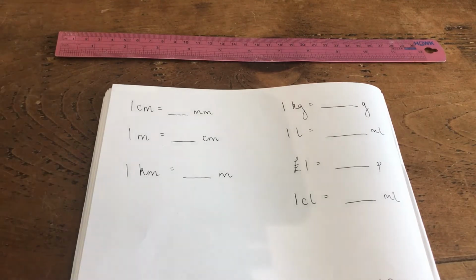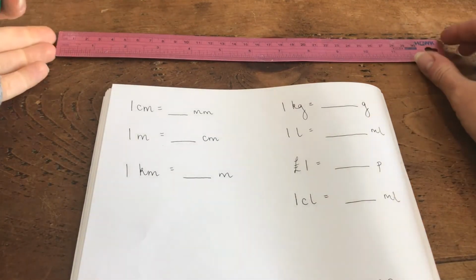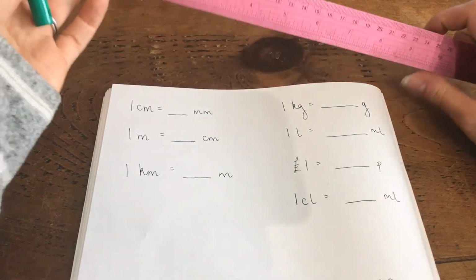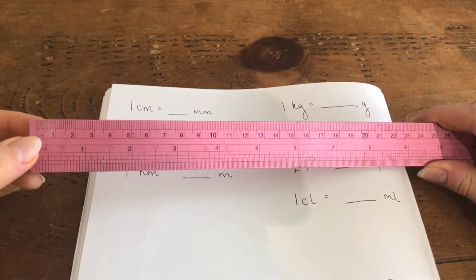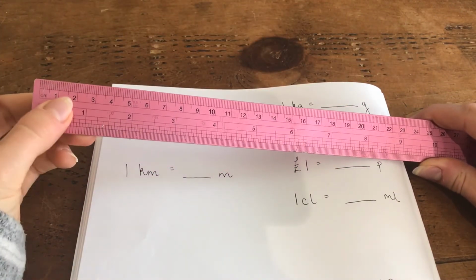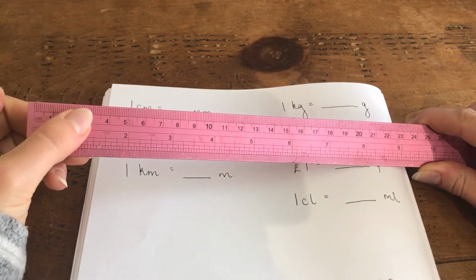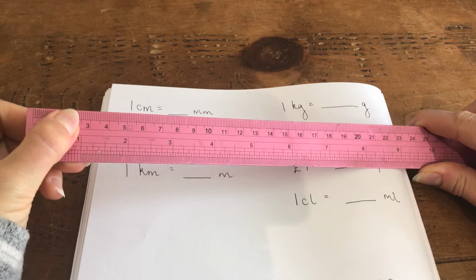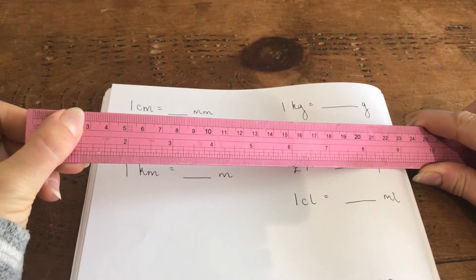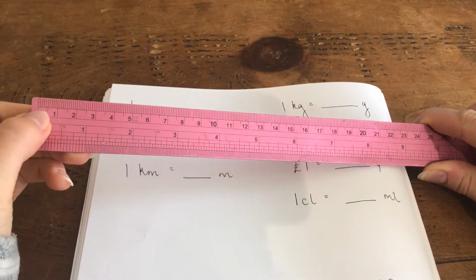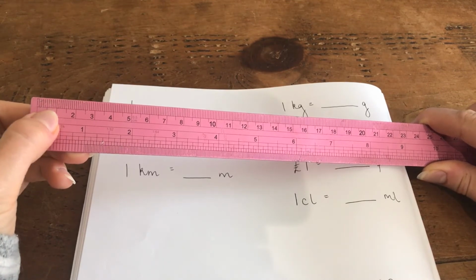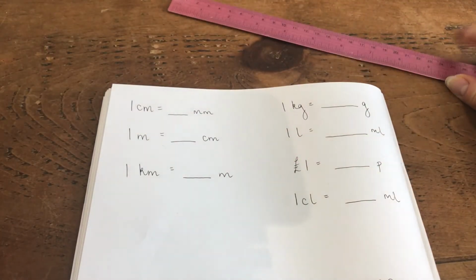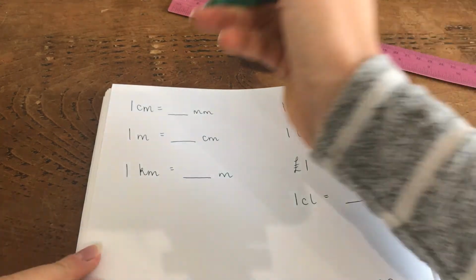So 1 centimetre is how many millimetres? Remember, centimetres are what we have on our ruler, what we measure in here. And millimetres are the little lines in between, an even smaller unit of measure for measuring really tiny things. So how many millimetres are there in 1 centimetre? There are 10.